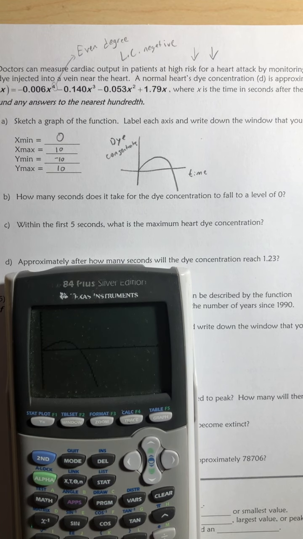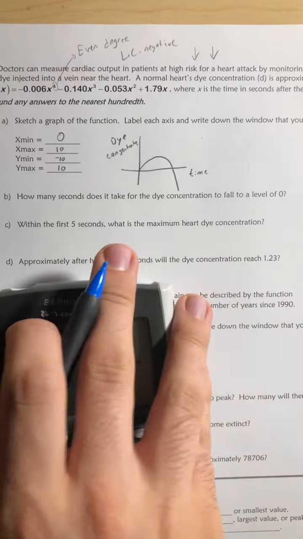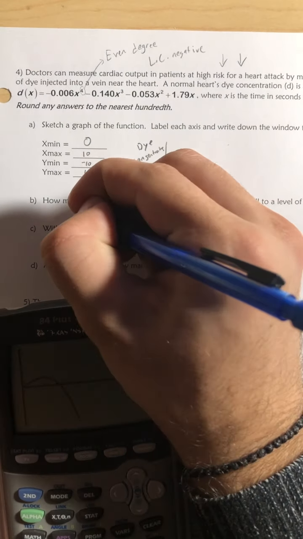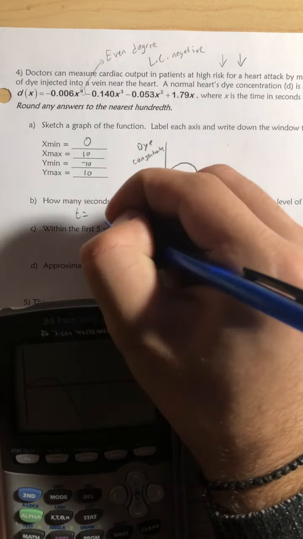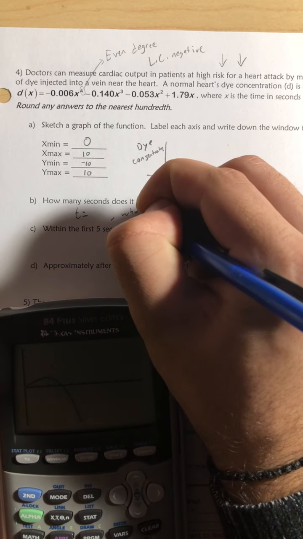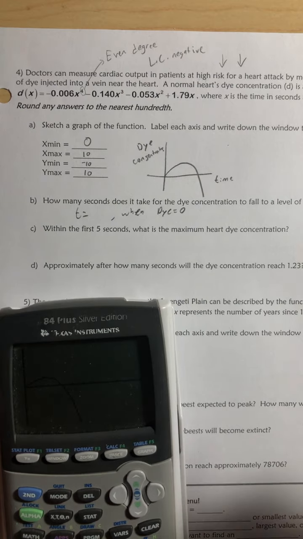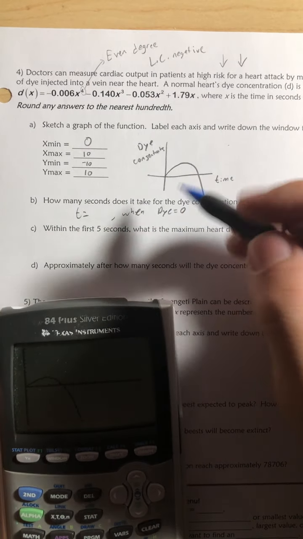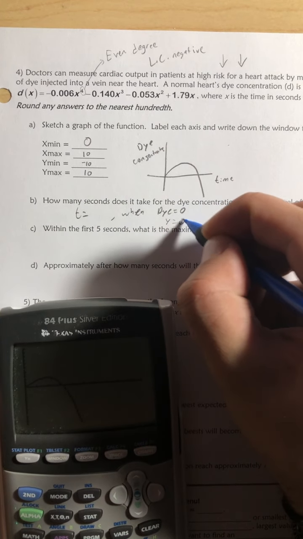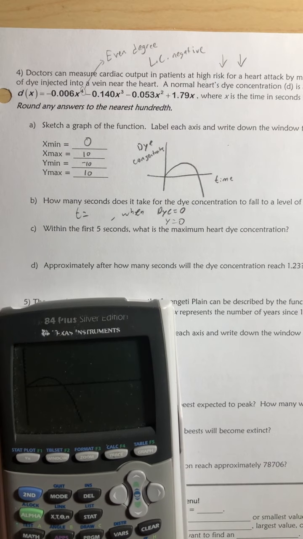It says, how many seconds does it take for the dye concentrate to fall to a level of 0? So if we think about this problem, we're looking for a specific t value when dye equals 0. In this case, our dye concentrate is our y value. So we're looking for when y is 0, what does t equal?